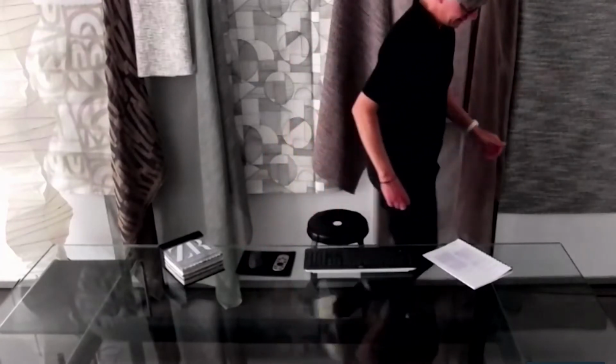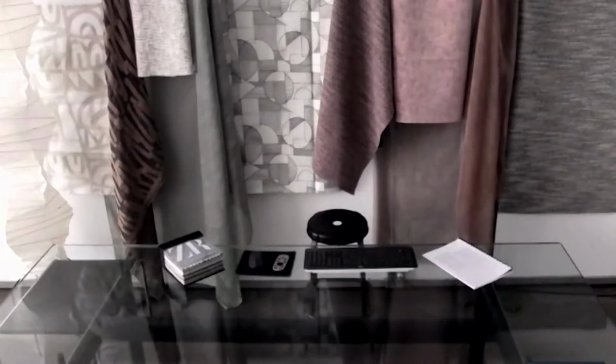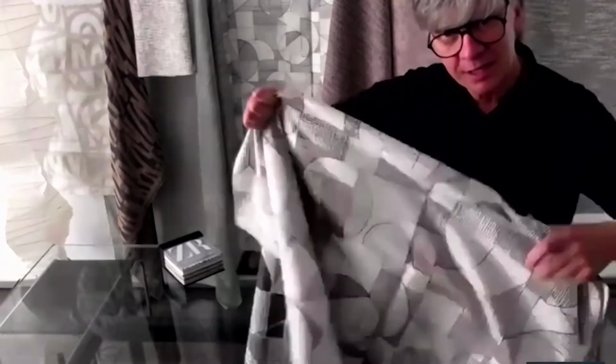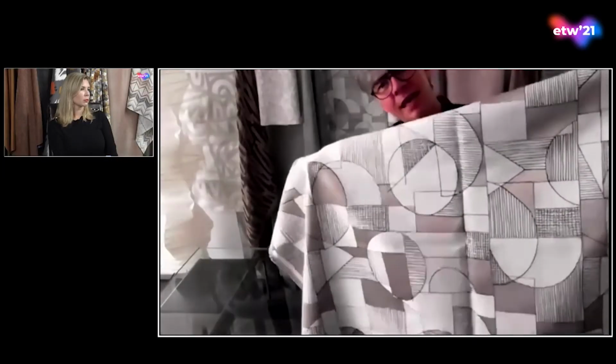Can you see me again? Okay, perfect. So I start here with the first fabric, which is called Silhouette. You have seen it already on this photo I have shown you in the presentation.